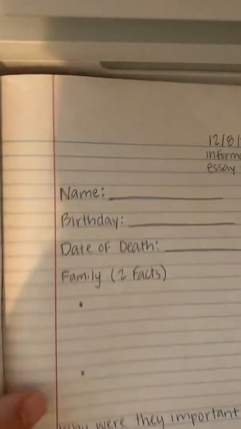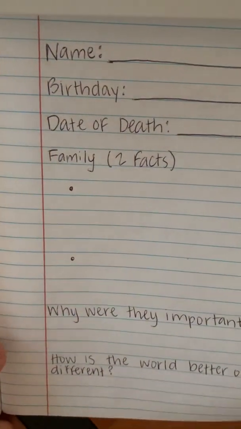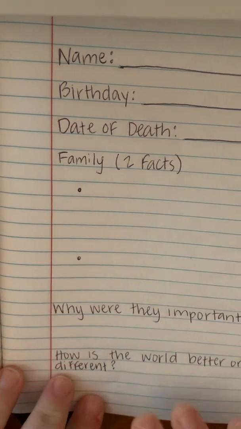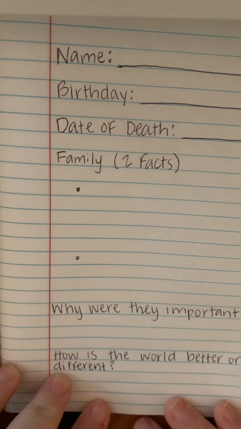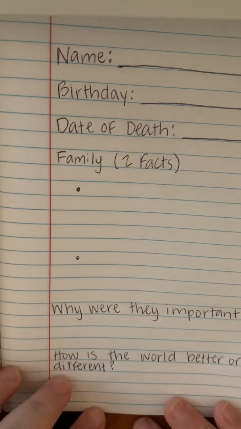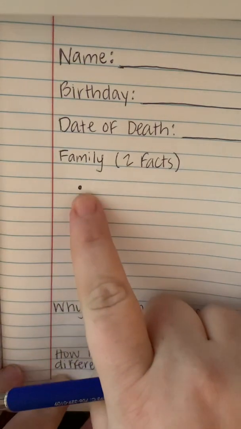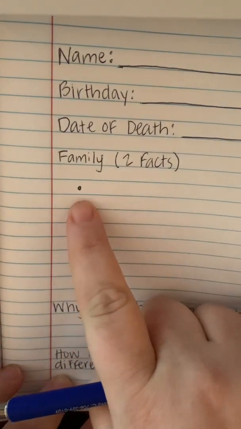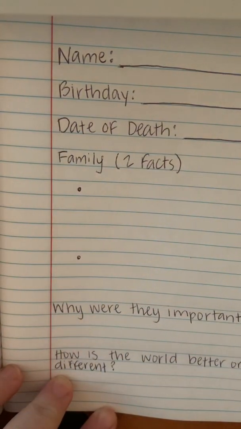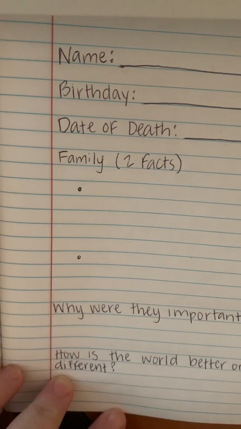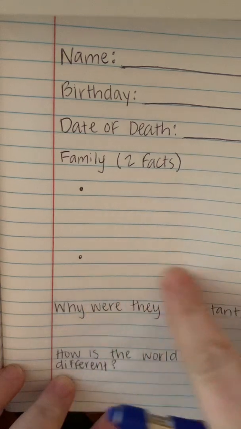And that's kind of important too. On your research, you don't have to write it out in complete sentences. This is just like your notes. So you can write, it was a part of a large family, or you could say 7 brothers and sisters. You could also say moved around a lot.